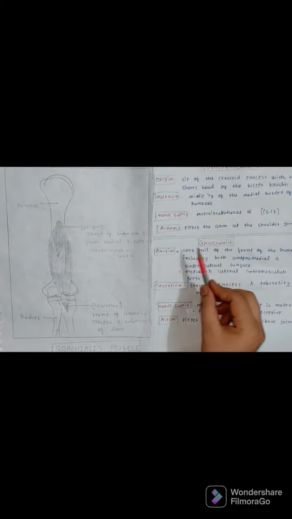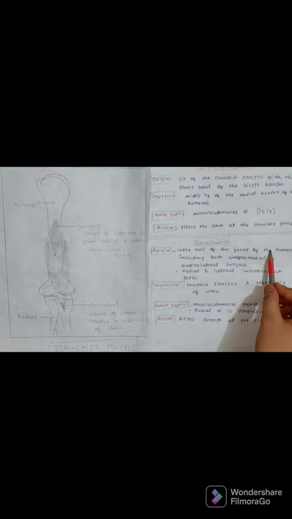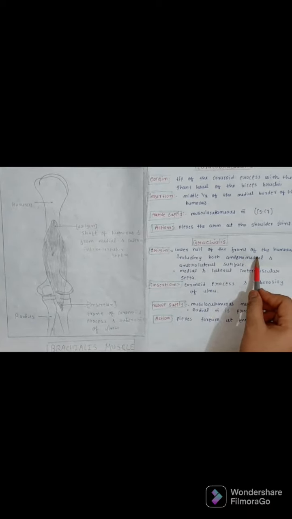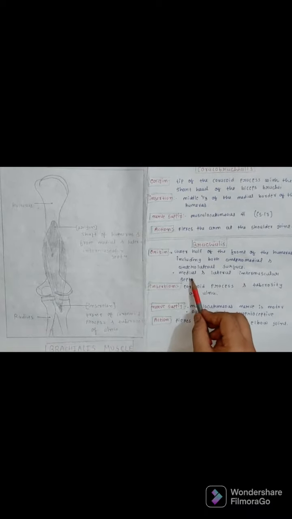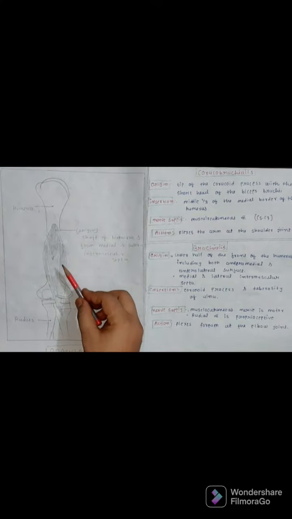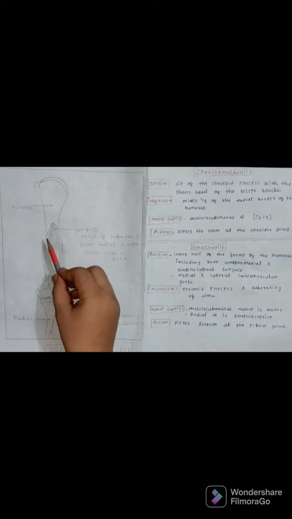Next, the brachialis muscle: origin, insertion, nerve supply and action. Origin: lower half of the front of the humerus, including both the anteromedial and anterolateral surfaces, and the medial and lateral intramuscular septa. Here in the diagram of the brachialis muscle, we can see the origin from the lower half of the front of the humerus, including the anteromedial and anterolateral surfaces.